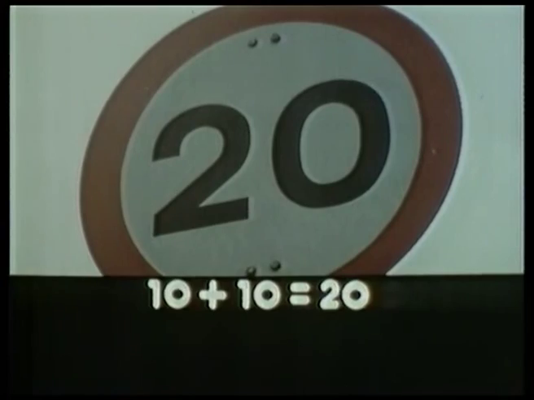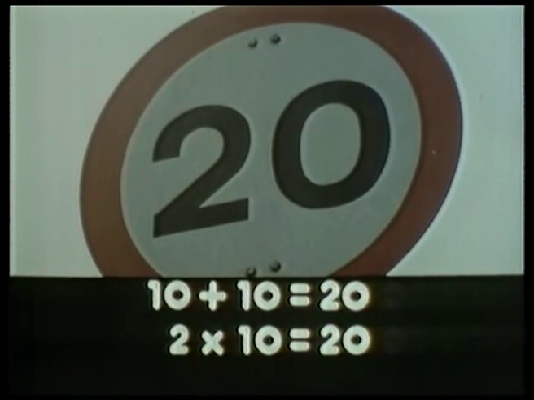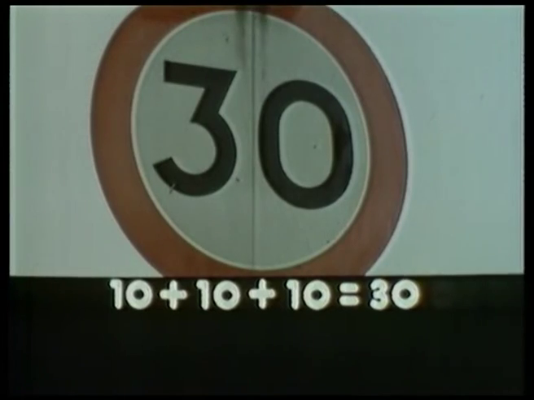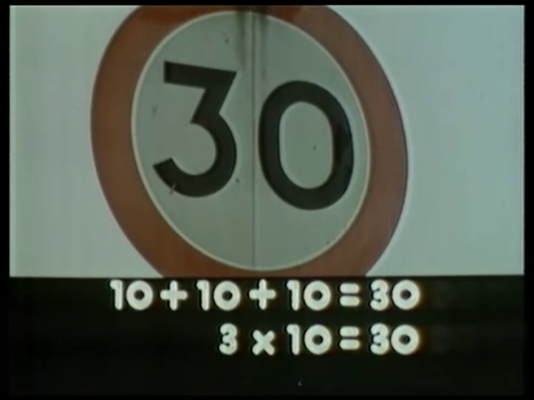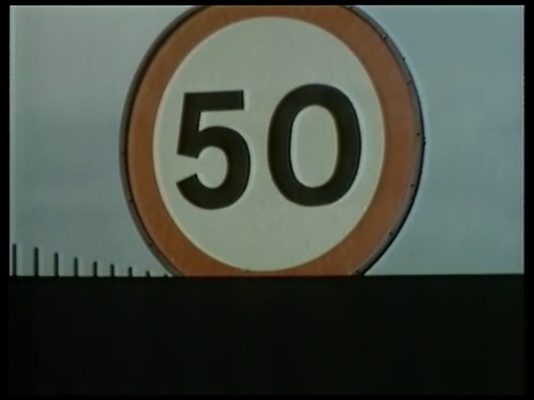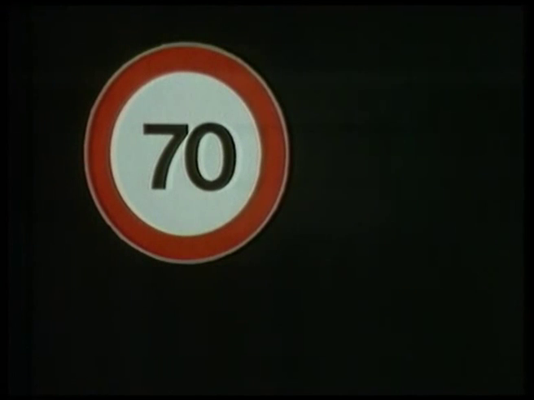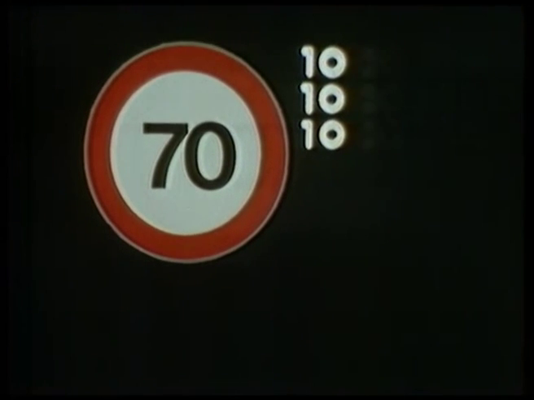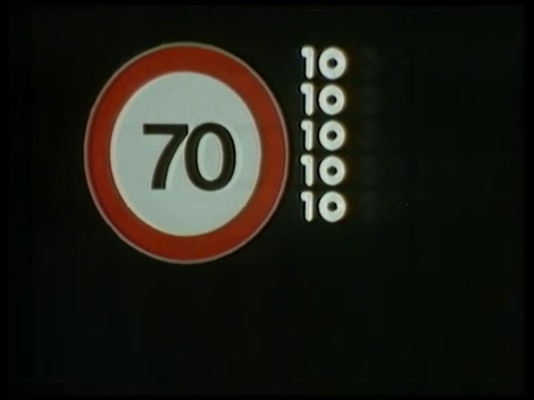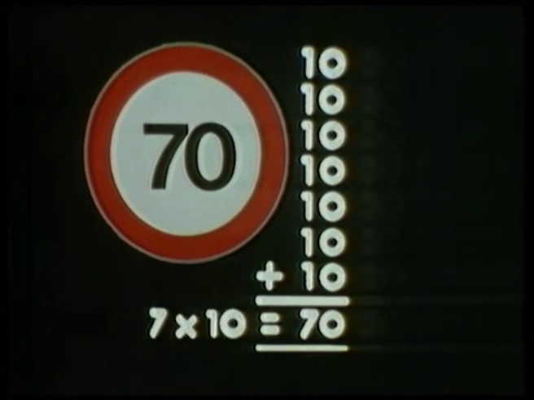20 is 10 add 10, or 2 times 10. 30 miles an hour, that's 3 times 10. 40 miles an hour, 50 miles an hour, 60 miles an hour, that's twice as fast as 30 miles an hour. 60 is 2 times 30. 70 miles an hour, the top speed allowed on any public road. 70 is 10 add 10 add 10 add 10 add 10 add 10 add 10. 7 times 10.